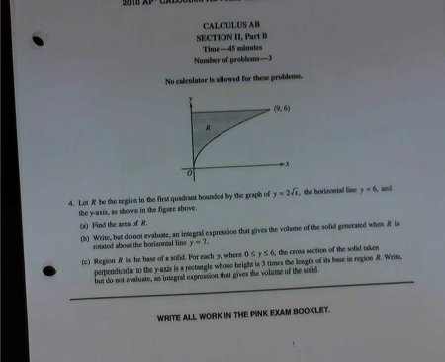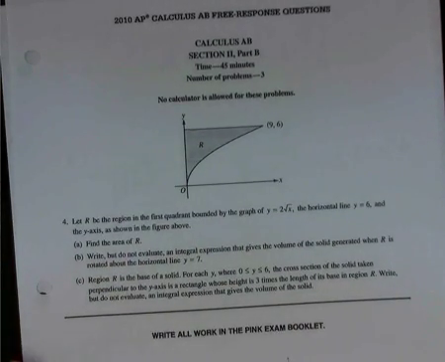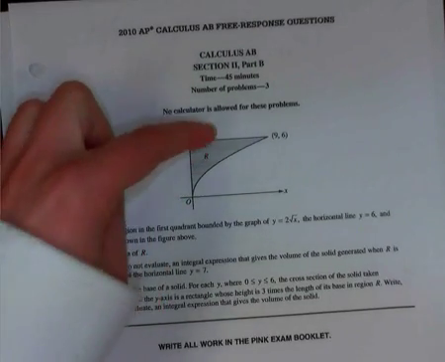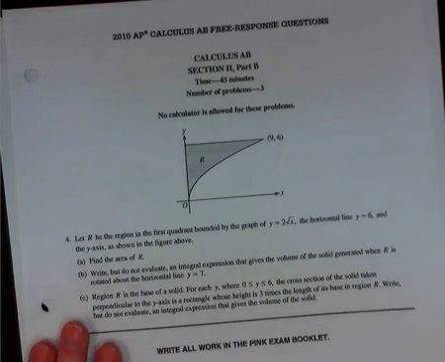Okay, 2010, number 4, and there's no calculator. Another good one. It's straightforward, area and volume. We have our bounded region drawn for us. And let's see here, find the area of R. So that's going to be straight. You're going to integrate top minus bottom, and you're going to use your X coordinates as your limits.